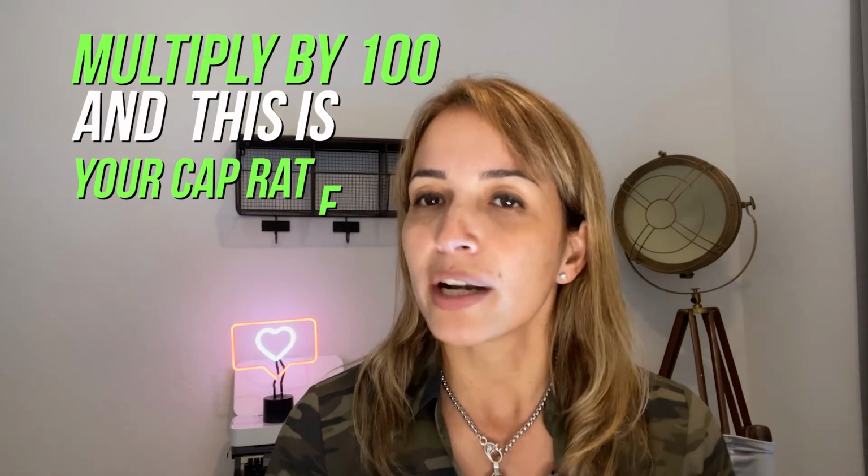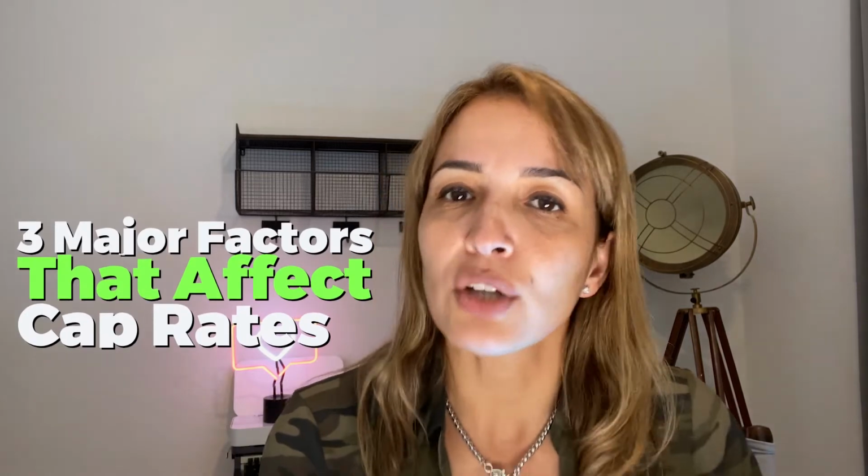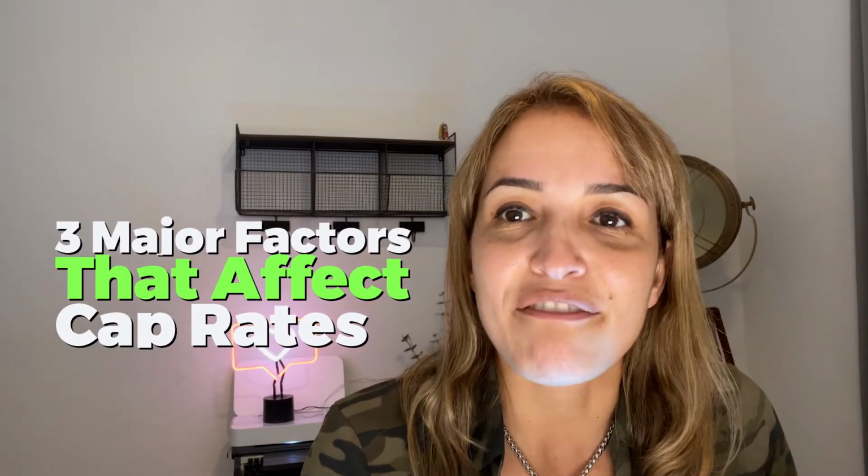All right? So again, a simple formula to calculate the cap rate is gross income minus expenses. That will give you the net income. You divide that net income by the purchase price, and then you move those decimals, or you can also multiply by 100, and this is your cap rate. Simple, right? You can use any numbers, or if you are planning on buying a property with a different purchase price, just play with that. It is very helpful.